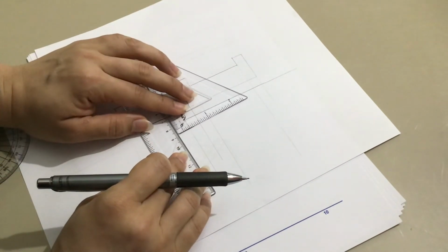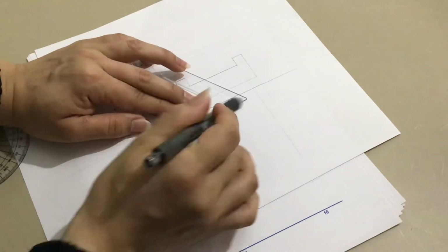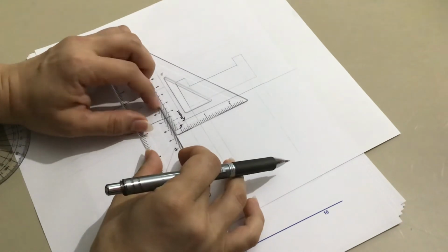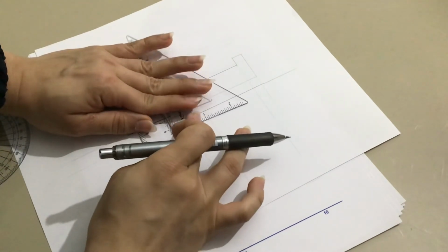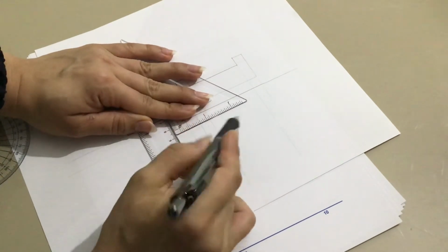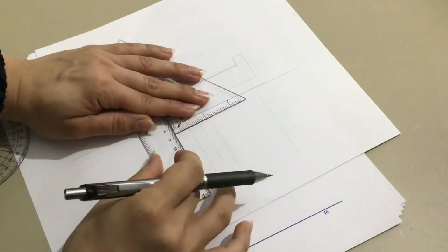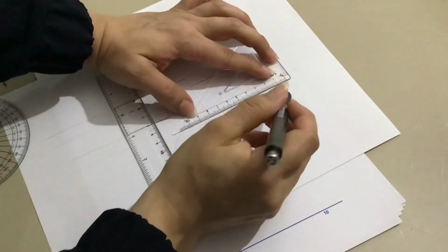So let's try to do it with this method. Still our ruler is not straight. Now it's straight. And here we go. So this is the first line. Let's extend the line.